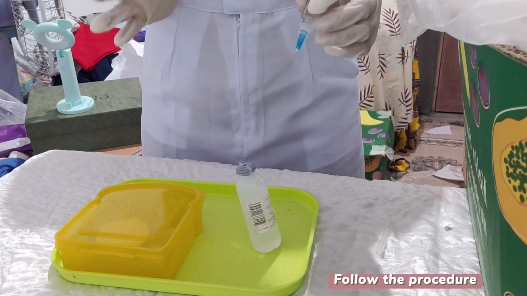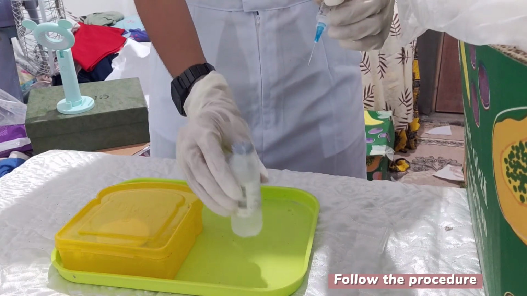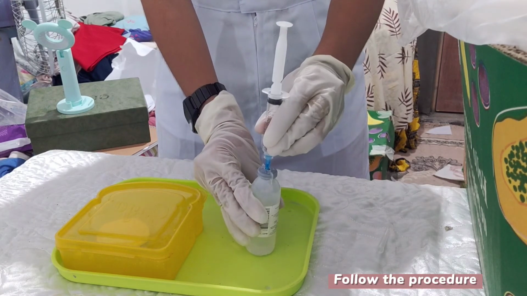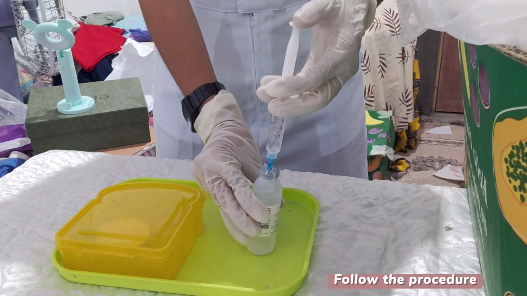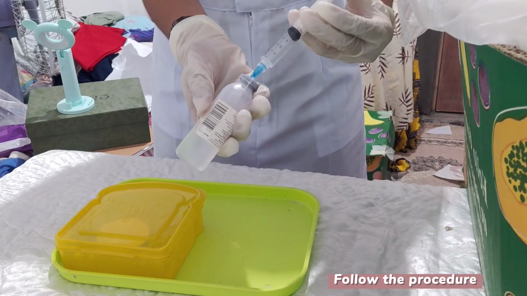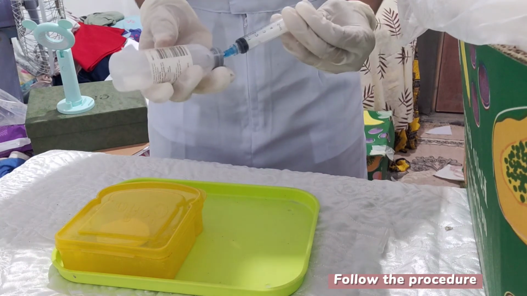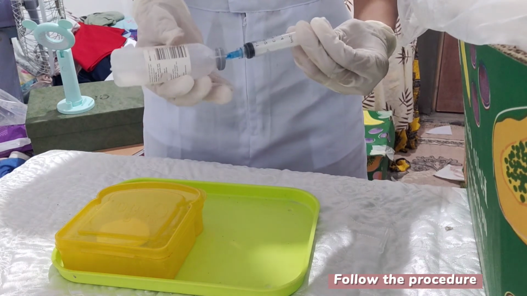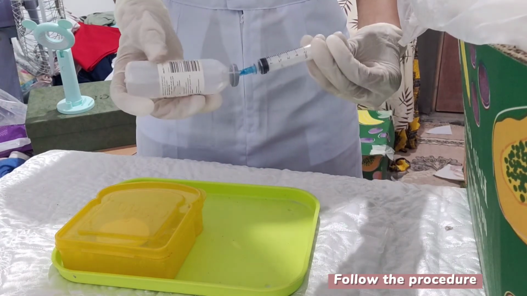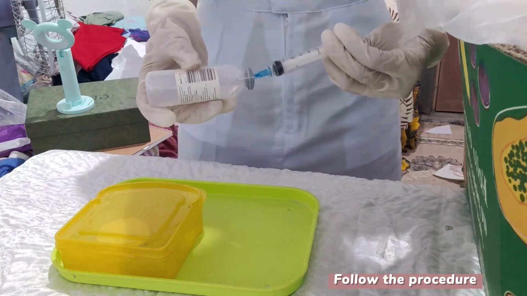Now we will insert the syringe into the vial. Make sure the vial is on a flat surface. We will insert it like this. And now we will inject the air into the vial. Now it will aspirate automatically. We need it at eye level to measure the exact dosage that is prescribed.